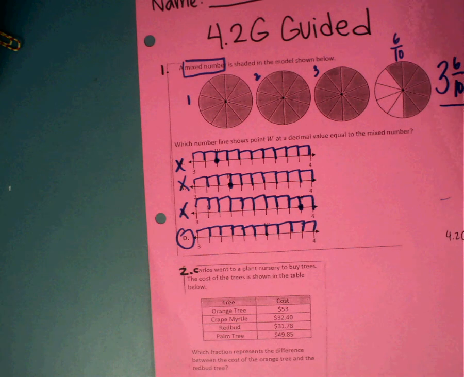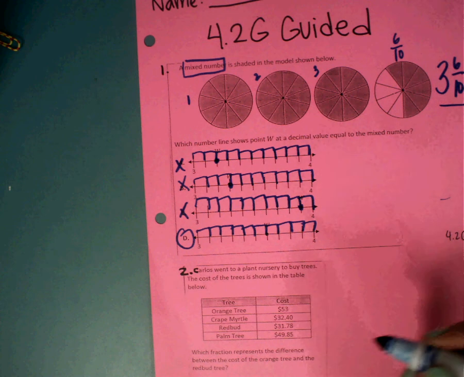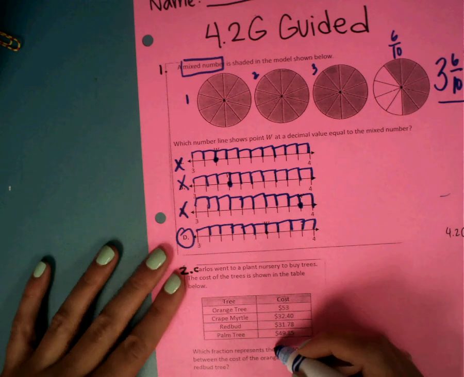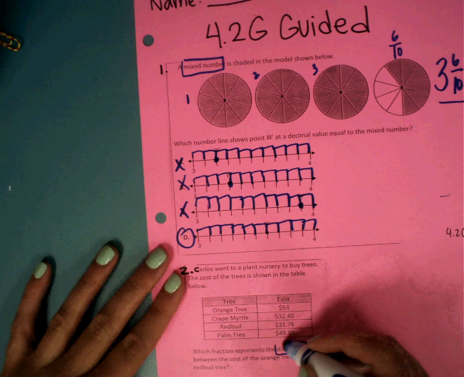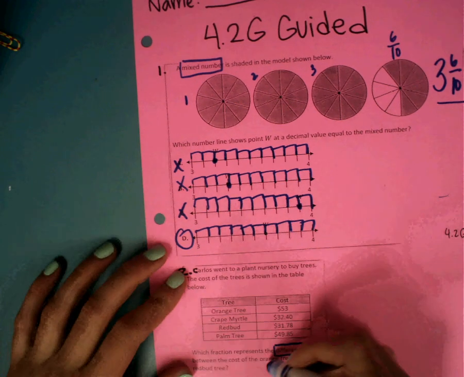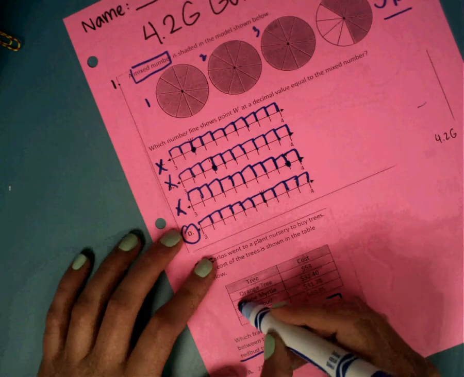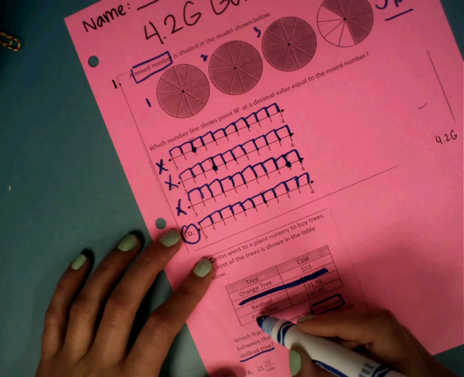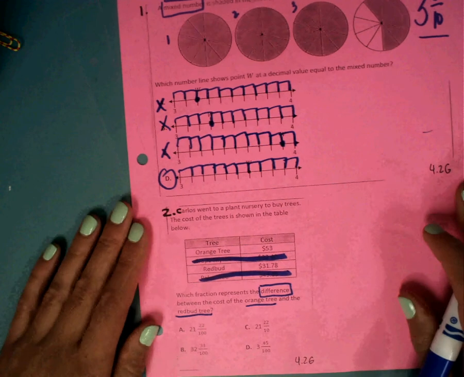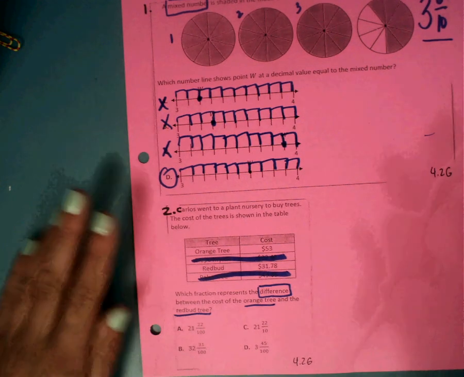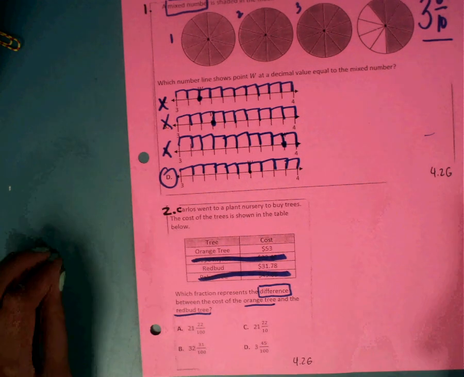Number 2, Carlos went to a plant nursery to buy trees. The cost of the trees is shown in the table below. Which fraction represents the difference? Ooh, let's go ahead and box that math action word between the cost of the orange tree and the redbud tree. So I do not care about the crepe myrtle. I do not care about the palm tree. All I care about is that orange tree and the redbud tree. They want to know the difference.